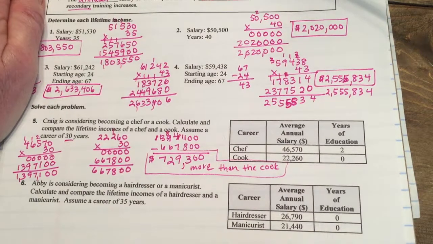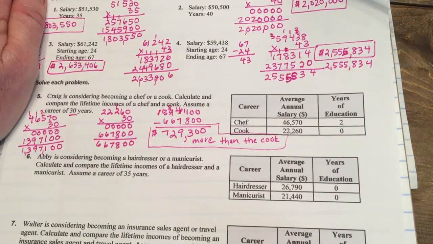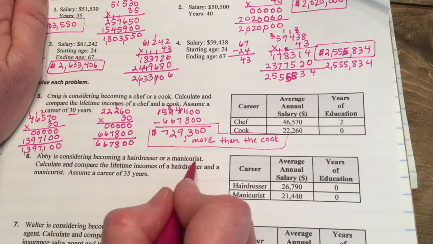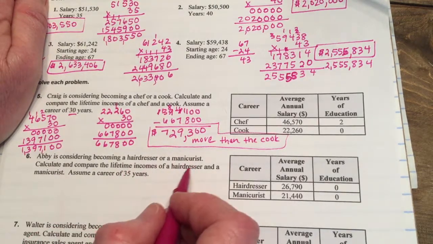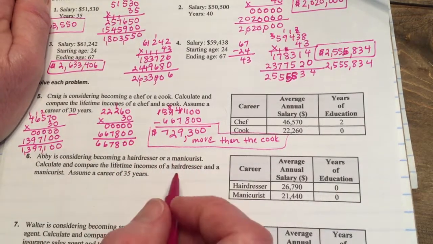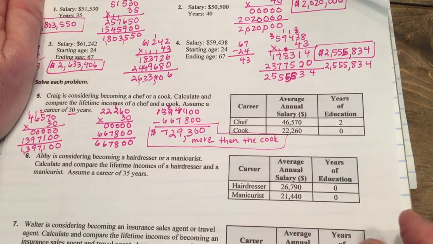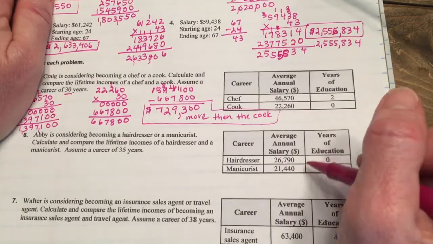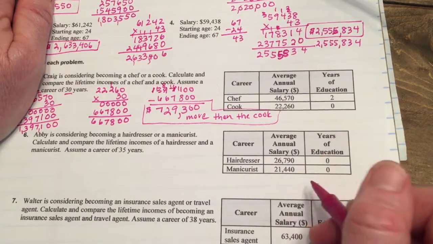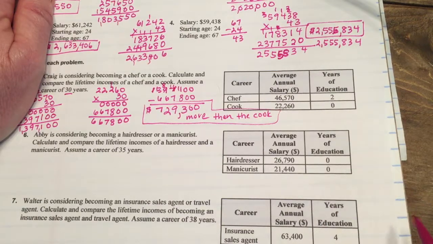All right. Look at 6. Abby is considering becoming a hairdresser or a manicurist. Calculate and compare the lifetime incomes of a hairdresser and manicurist. All right, so salary, you can see it's not hugely different, about $4,000, maybe $5,000 difference. They have the same amount of education, all right, but this one's paid a little bit more.